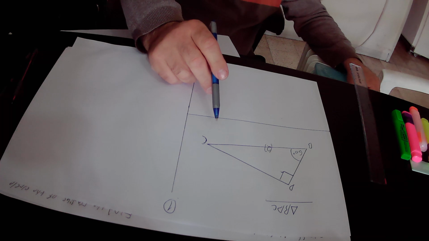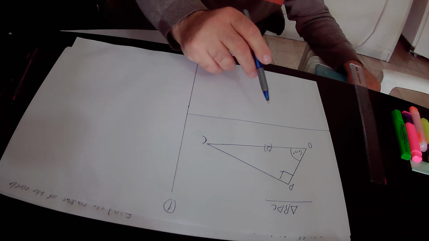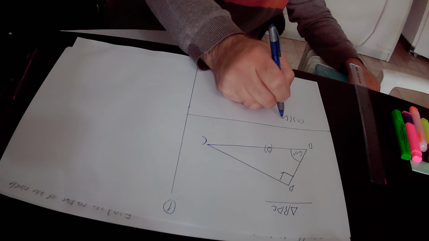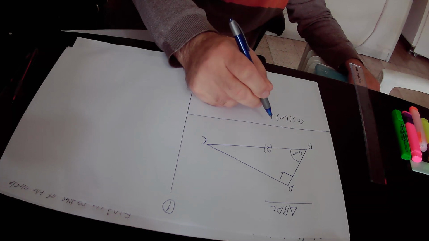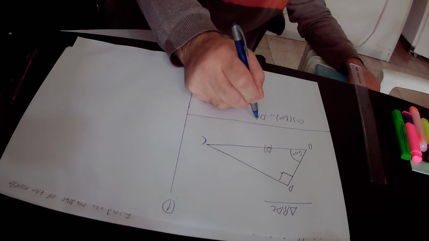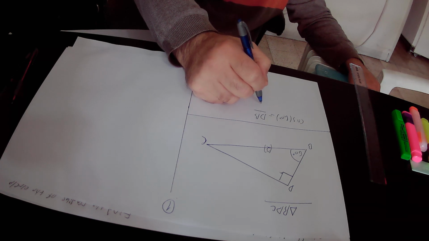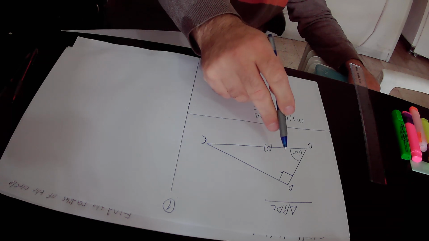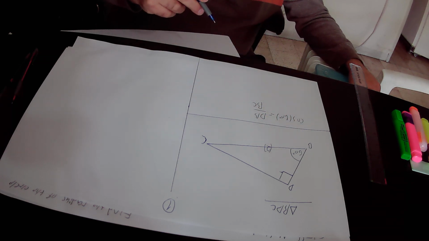So in this right triangle BDC, cosine 60 degrees equals DB over BC.